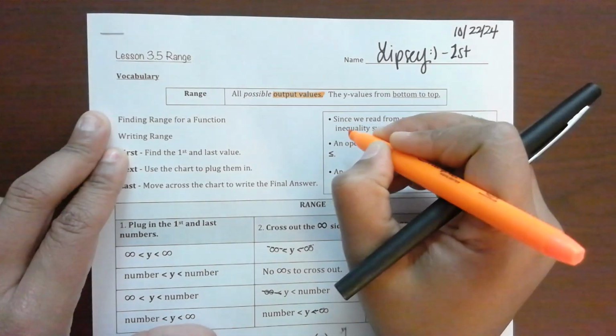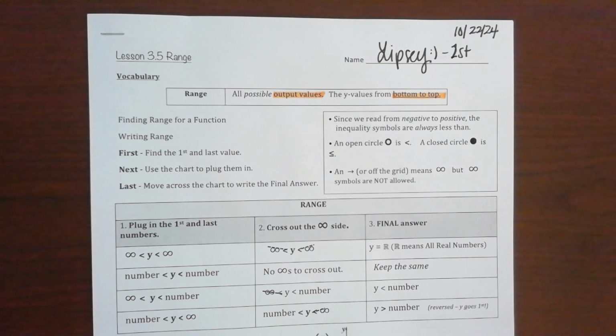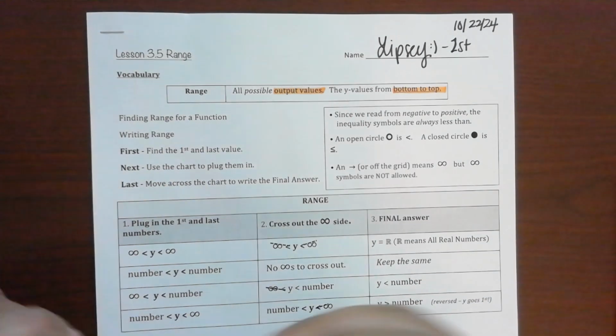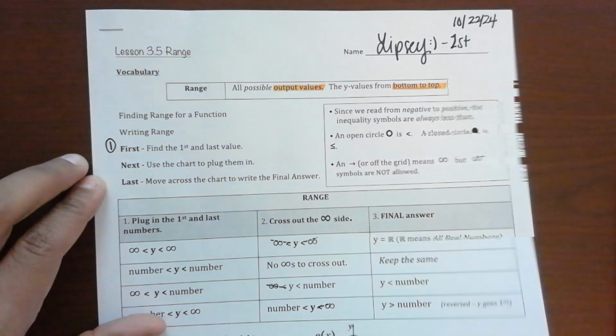Y values are from where? Or top to bottom? It depends on what kind of function you're looking at, because you're still looking for a maximum and a minimum. So writing the range, or finding the range in this case, is first finding the first and the last value, just like we did yesterday with domain, using the chart to plug them in.